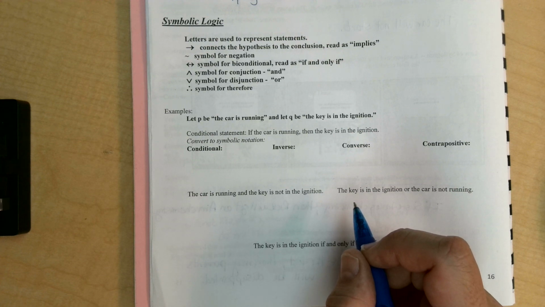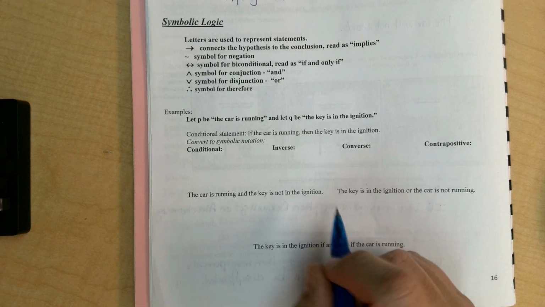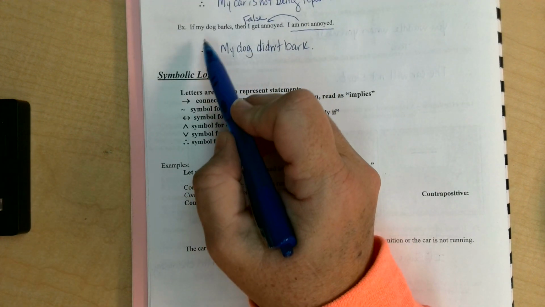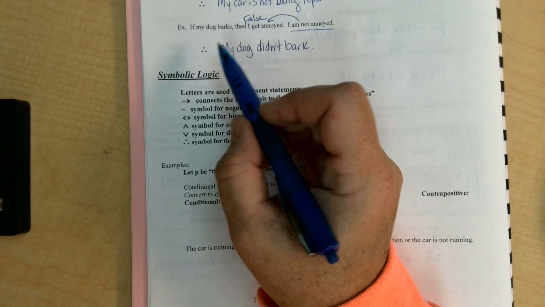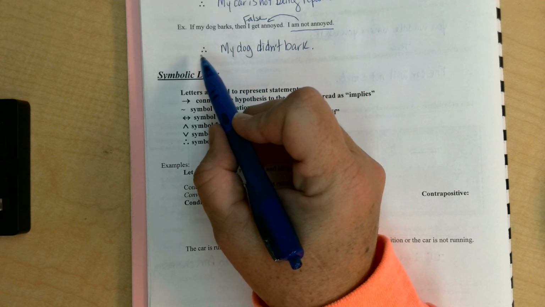This lesson is going to be symbolic logic. So in the previous lesson, we introduced to you these three little dots to mean therefore. So anytime you have sentences and you're trying to make a conclusion, we have those three little dots in the form of a triangle that means therefore.